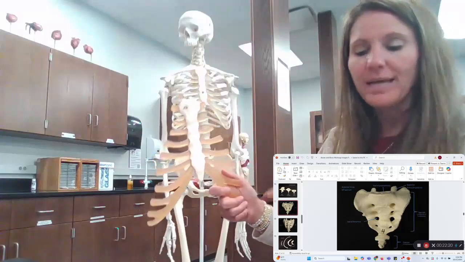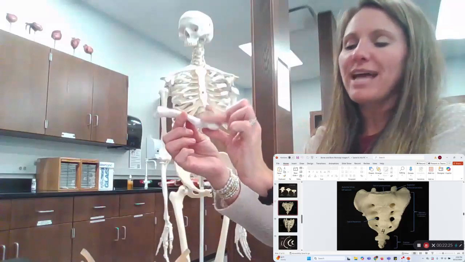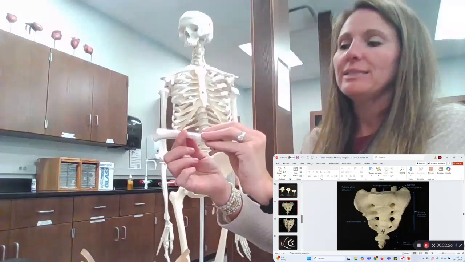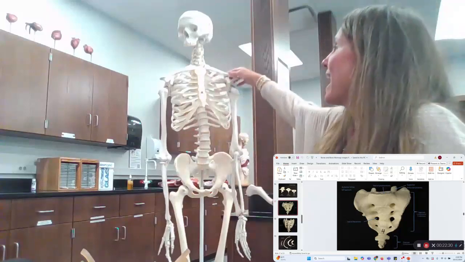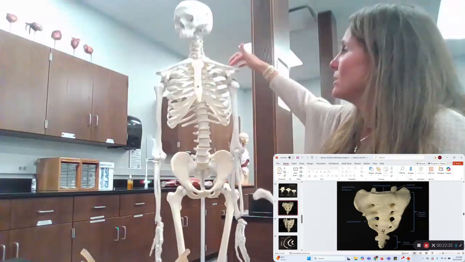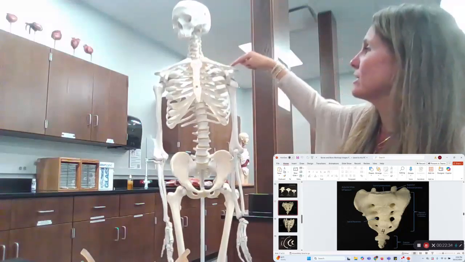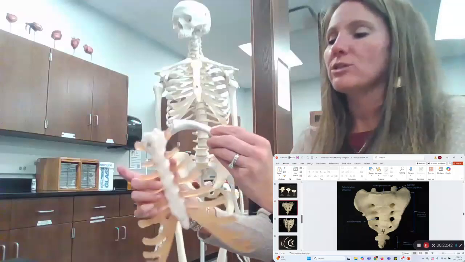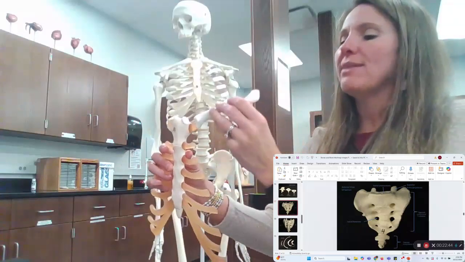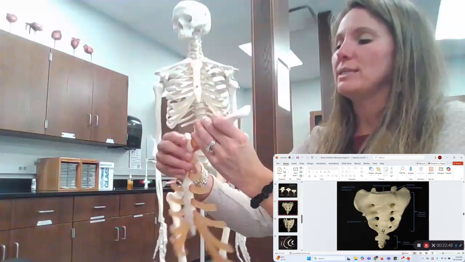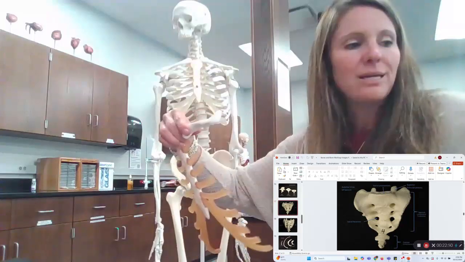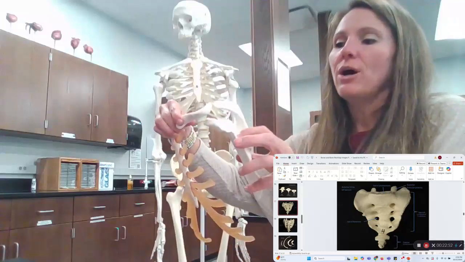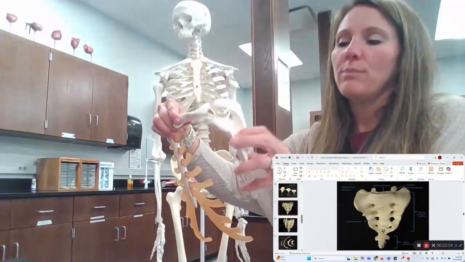Okay, the clavicle. If you look here at the clavicle, do you see how one end is flat? The sternal end attaches to the sternum, and it's going to be flat. And then you see the sternal end right here, and then it comes out to the acromial end. The sternal end is going to be right here, and then your acromial end, we're not to this bone yet, but we will be. It touches right there on the acromial part of the scapula.